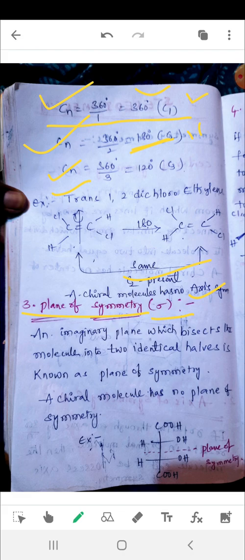For example, take 2,3-dihydroxybutyric acid. That is the plane of symmetry here. In the molecule, COOH, in between, just observe here: COOH, OH on one side, and OH on the right side. This is the plane of symmetry, giving two identical halves. Here the same side, here the same: OH, COOH, OH, COOH. This is what to remember.